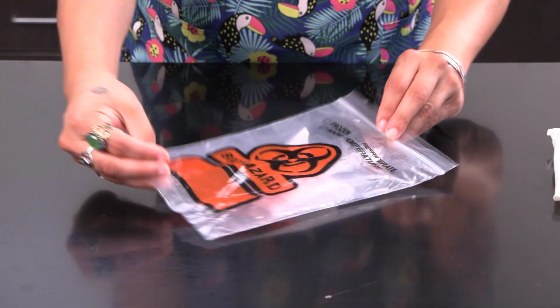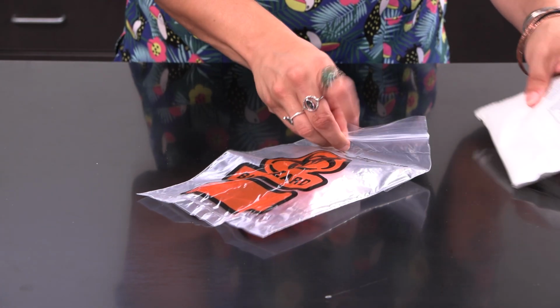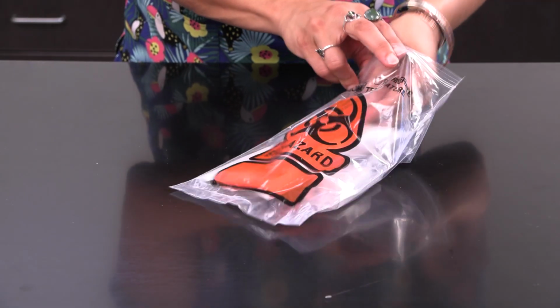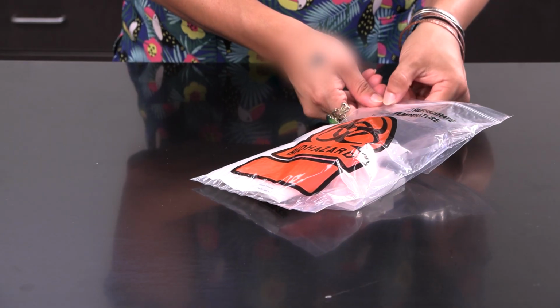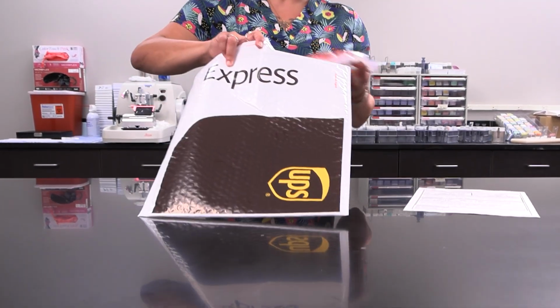For shipping, use cold packs during the summer months to prevent paraffin from melting. When submitting unembedded tissues in formalin, be sure to use a leak-proof container and select overnight shipping to preserve sample integrity.